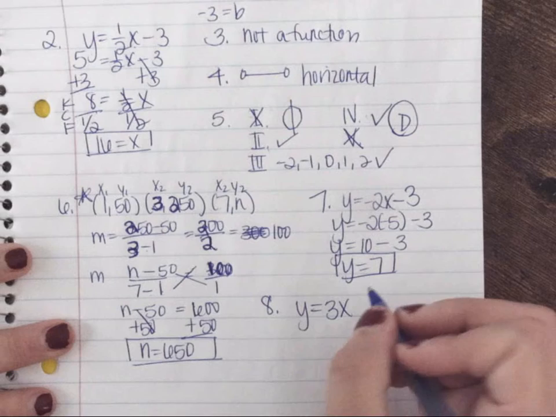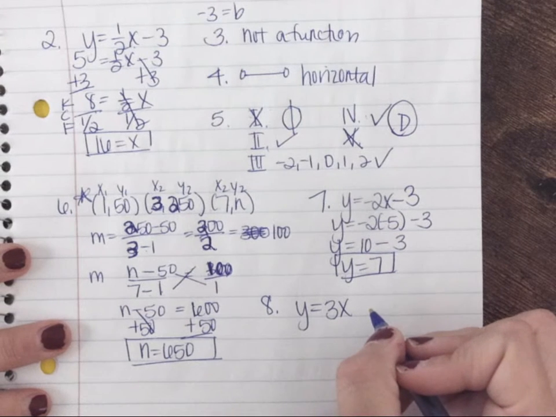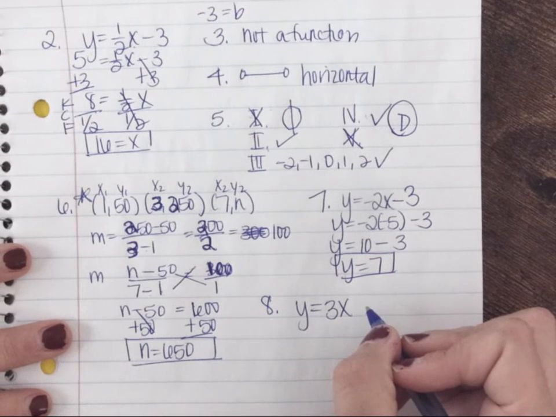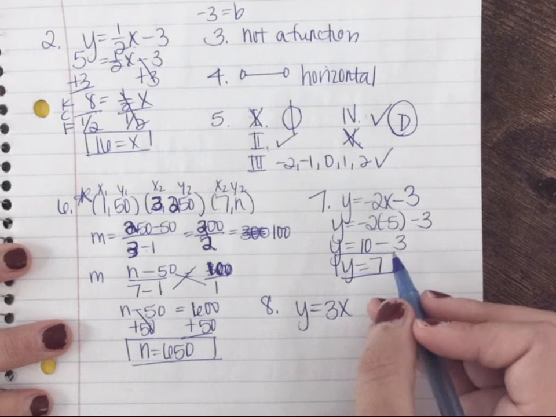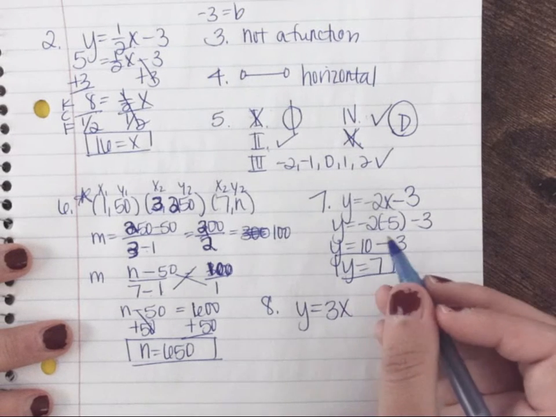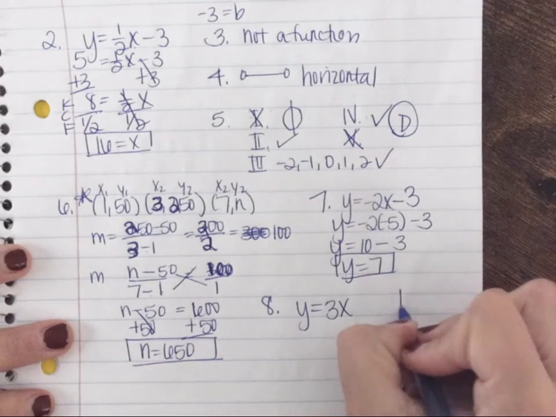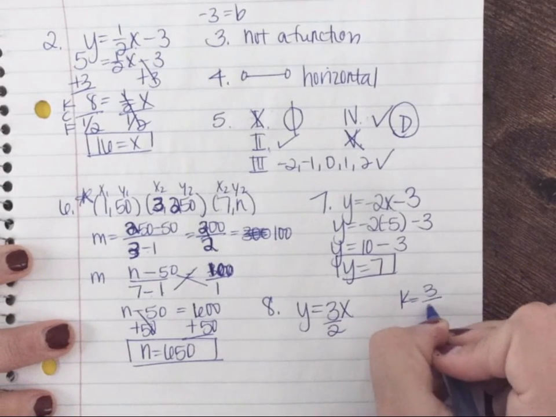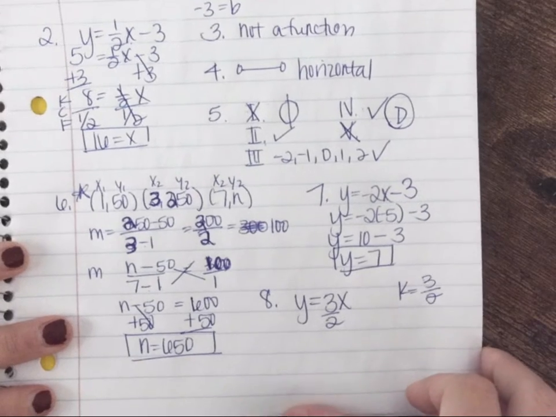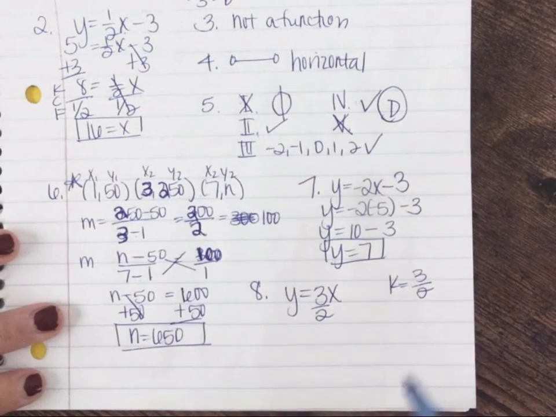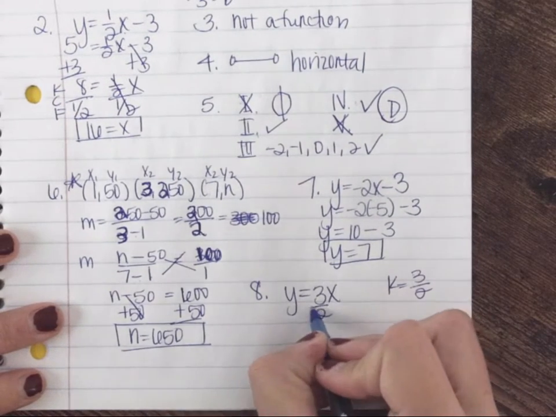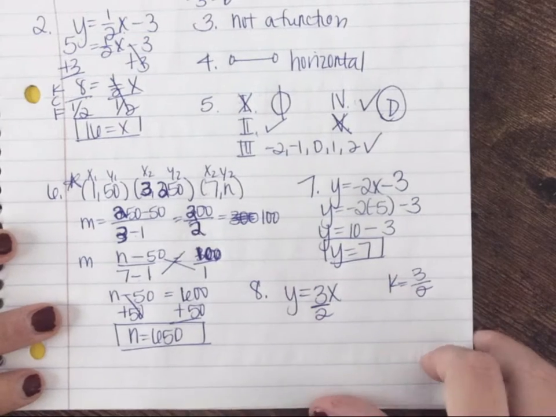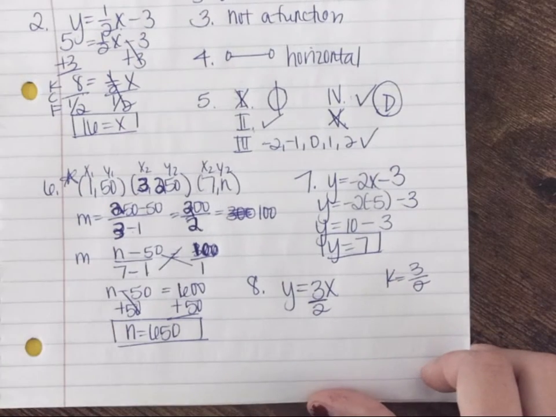Sorry about that, guys. A recipe calls for 3 cups of flour for 2 dozen corn muffins. If the number of muffins, which is 2 dozen, varies directly with the amount of flour, that means we would have to find k, which would be y over x, which would be 3 over 2. So our equation is y equals 3 halves x, and that's why we also know that it is a proportional relationship or direct variation, because it's y equals kx.